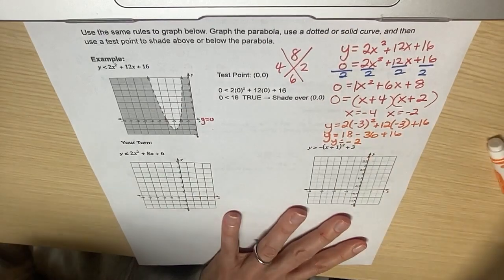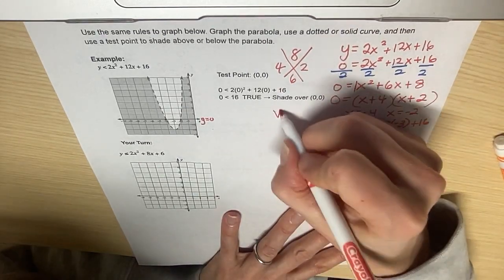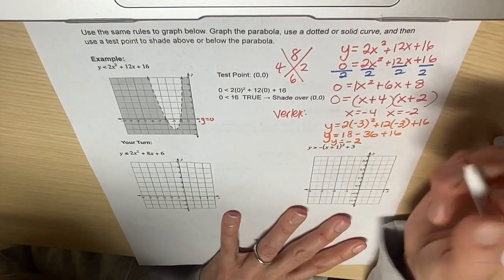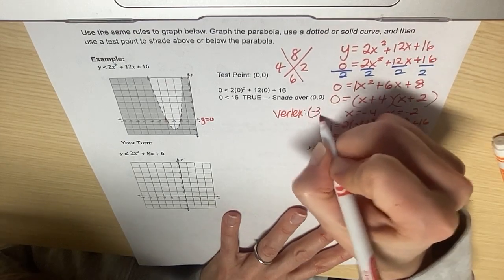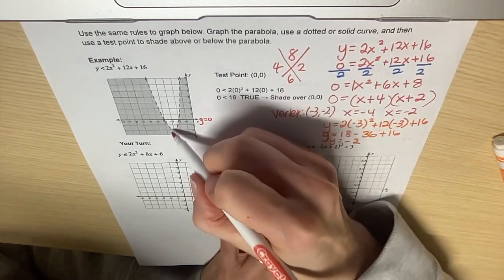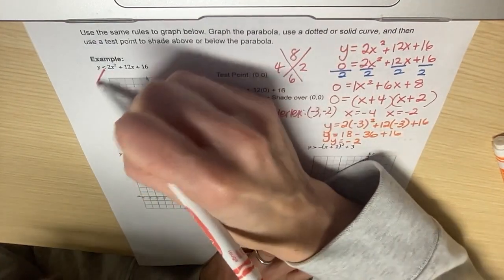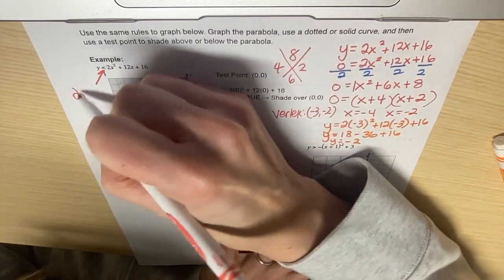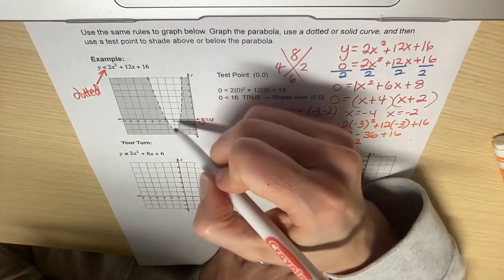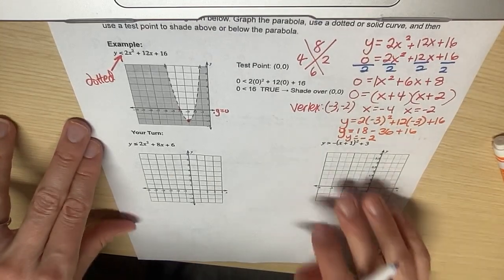So here's our vertex: -3, -2. Okay, there it is right there. And so now you've got your parabola. Because of this lesson, we know it's dotted. So dotted parabola. And now we're going to use a test point to shade.